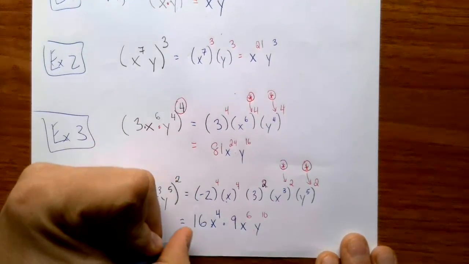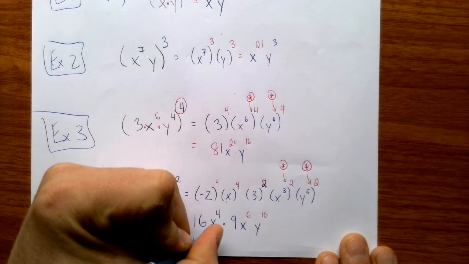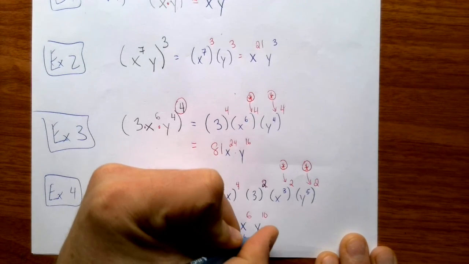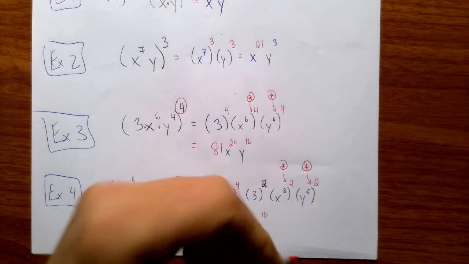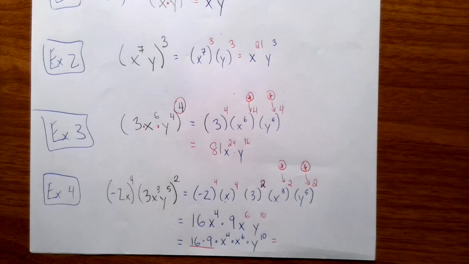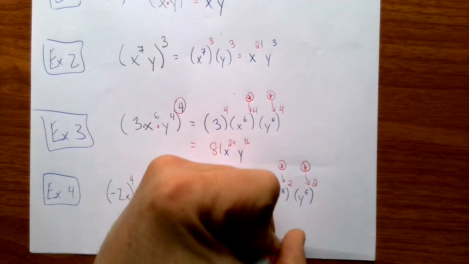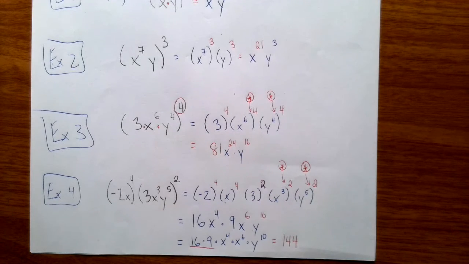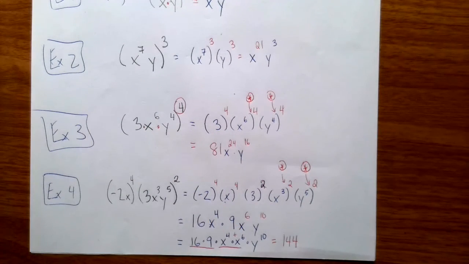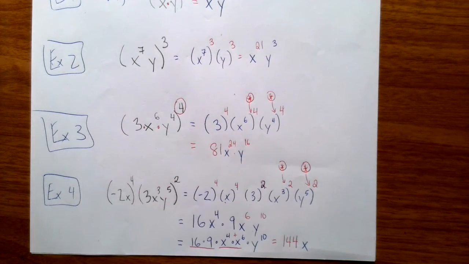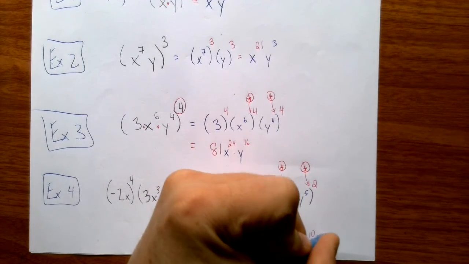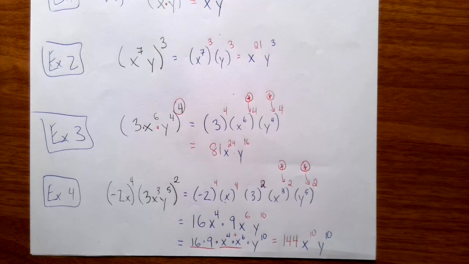In previous examples, what you see here is I'm regrouping everything so that the similar stuff is grouped with the similar stuff. You don't have to, but I think it's a good way to organize. We're going to do 16 multiplied by 9, which happens to be 144. X to the fourth times x to the sixth: we have a common base of x, and we're multiplying them, so we add those exponents, giving us x to the 10th. And then that y to the 10th is staying y to the 10th because it had nothing to go with it.